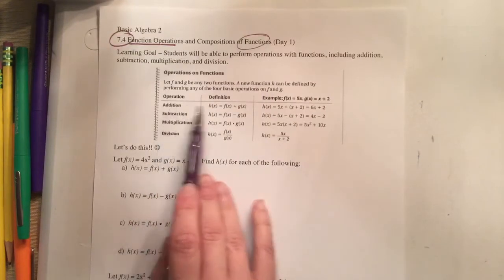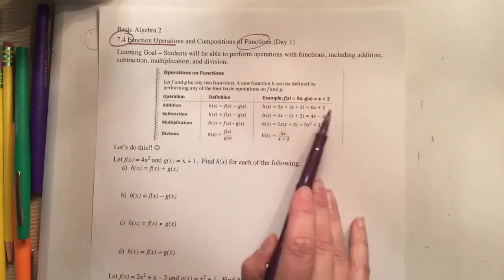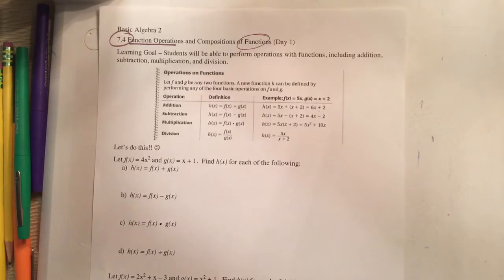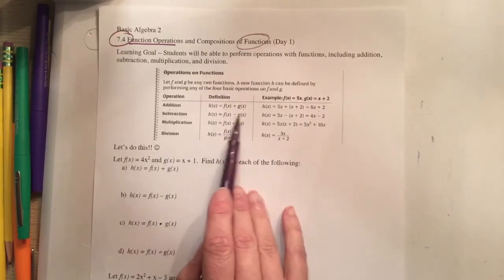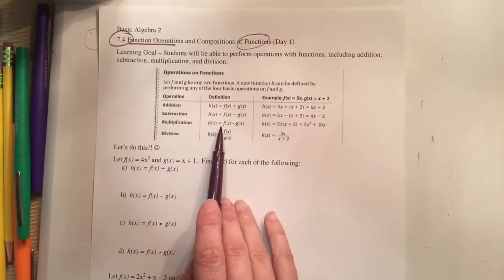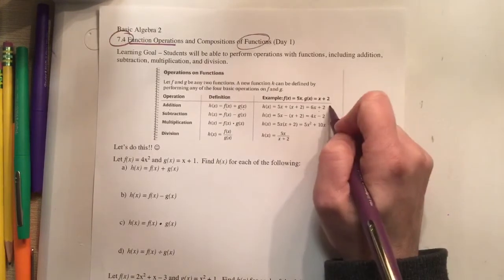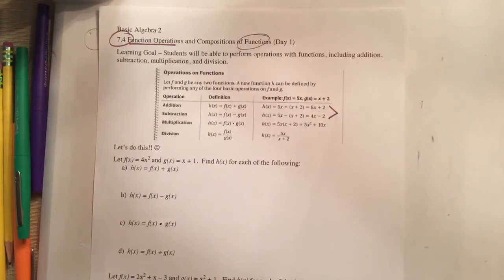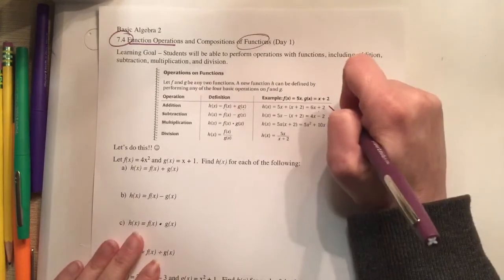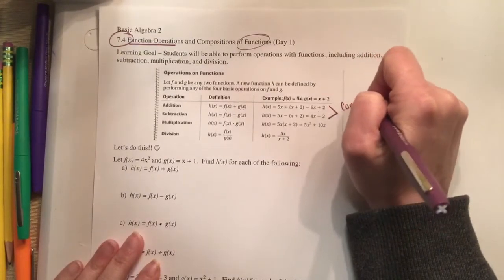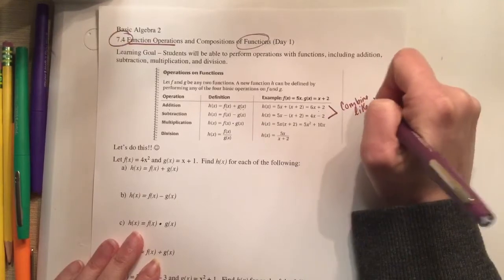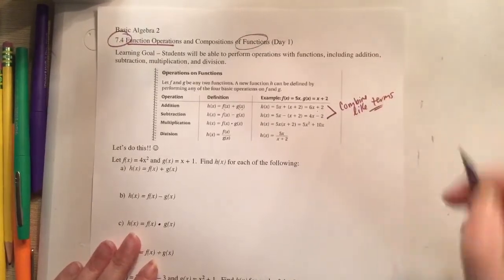You can add two functions together to create a new function. You can subtract two functions to create a new function, multiply or divide. If you are adding and subtracting, the main thing you need to remember is that you can combine like terms. And remember what like terms are.